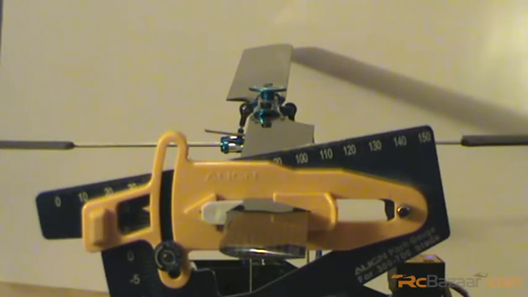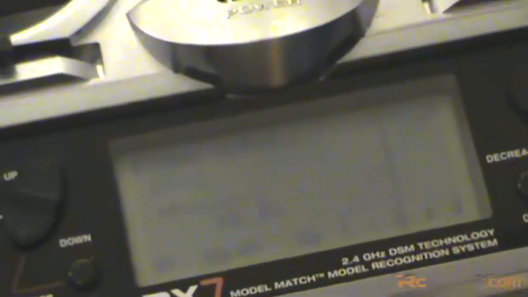Now to finish the segment, again, recap, we are going to set up our cyclic pitch. I am going to start with the elevator cyclic pitch right now. The way to do it is take your transmitter, push the throttle to the center. Basically, to get an accurate figure, yes, we have it at the center now, 50-50.